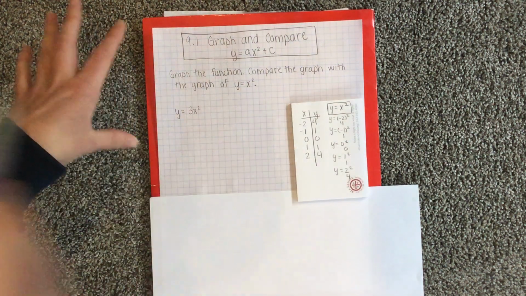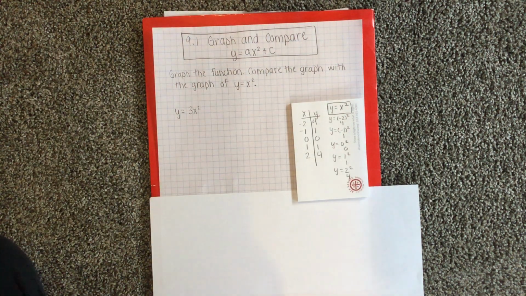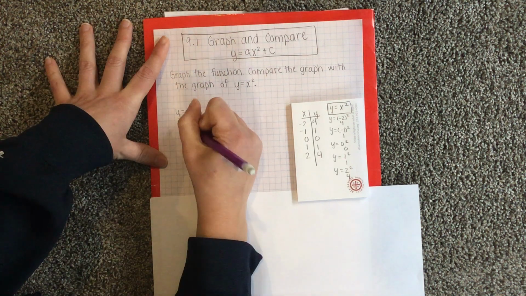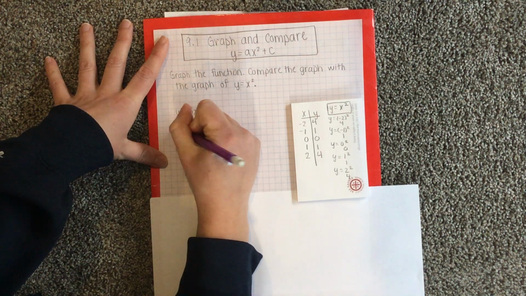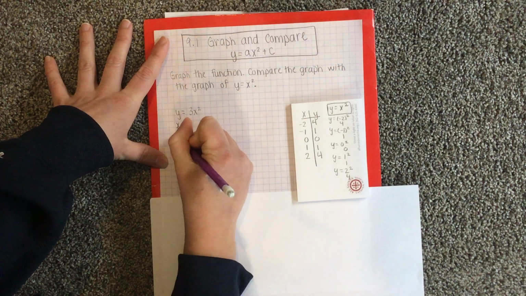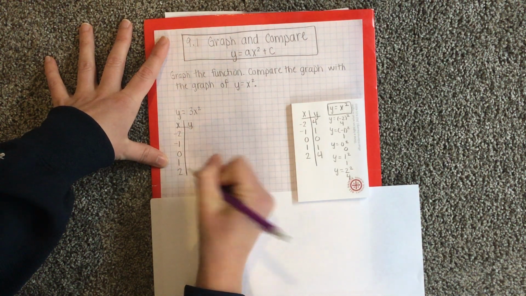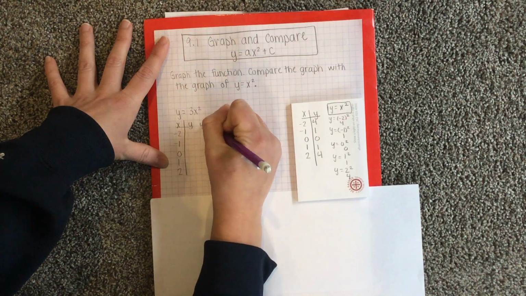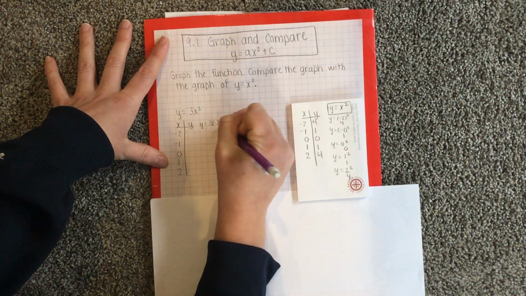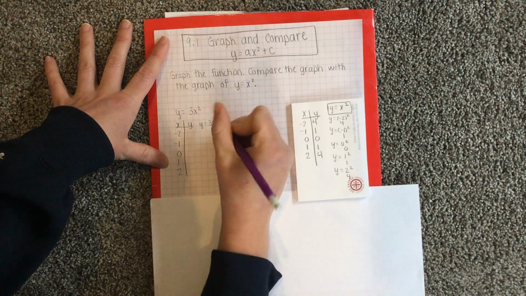So I'm going to be using those 5 ordered pairs for y equals x squared every time. Let's find some ordered pairs for y equals 3x squared. Always using -2, -1, 0, 1, and 2. Plugging in -2 first. -2 times -2 is 4.